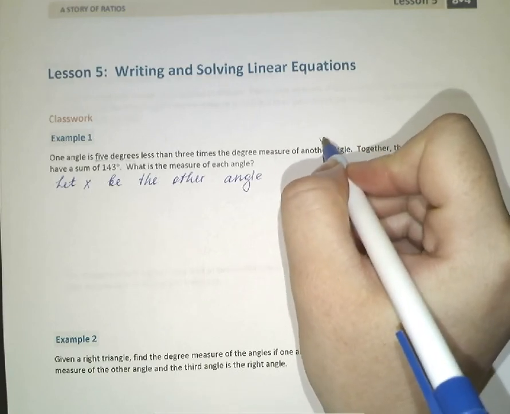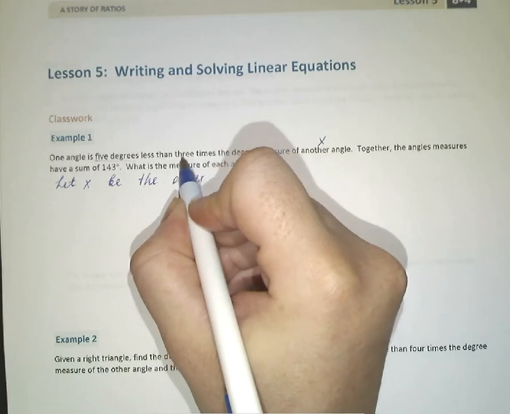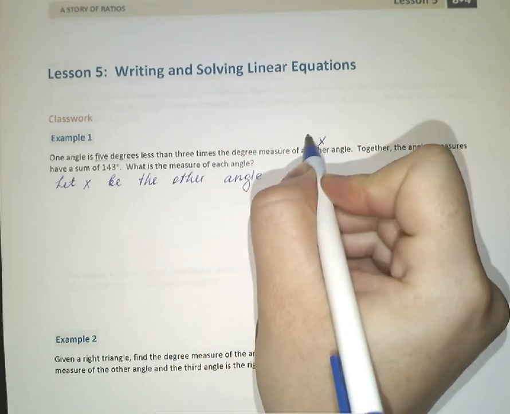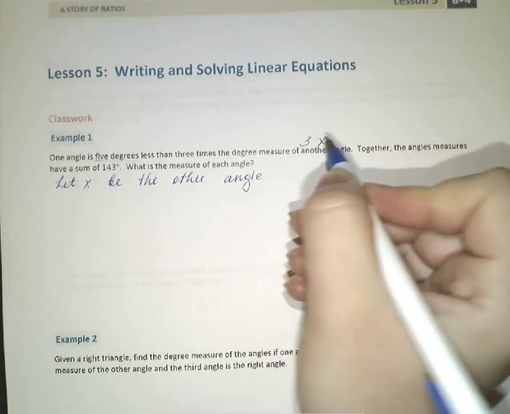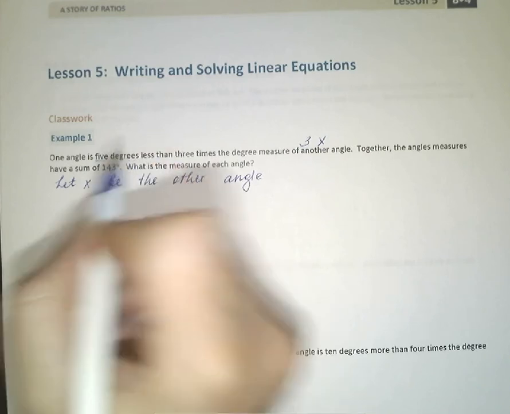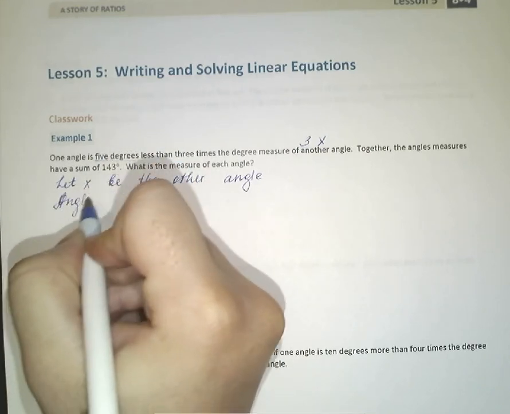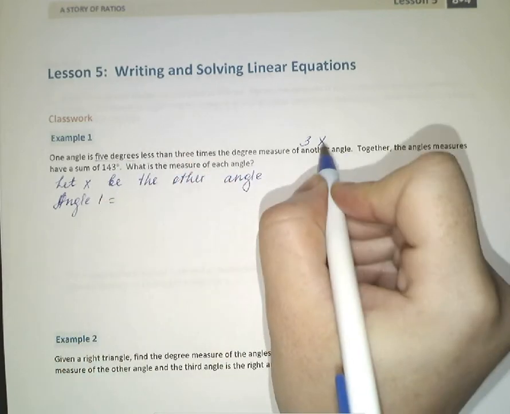So if the other angle is x, then we have 3 times the degree right here. 3 times this degree is going to be 3x. And angle 1 is going to be 5 degrees less than that.